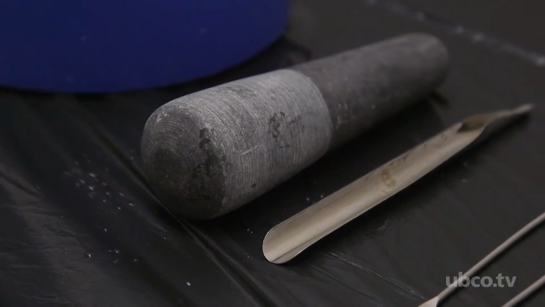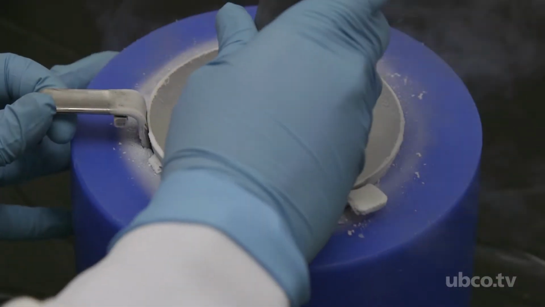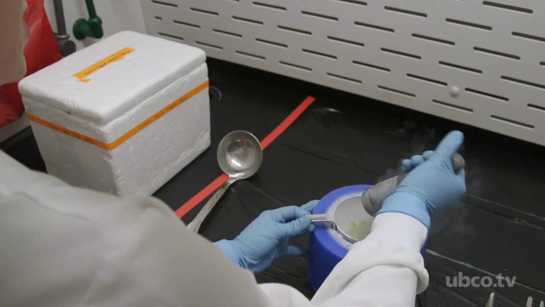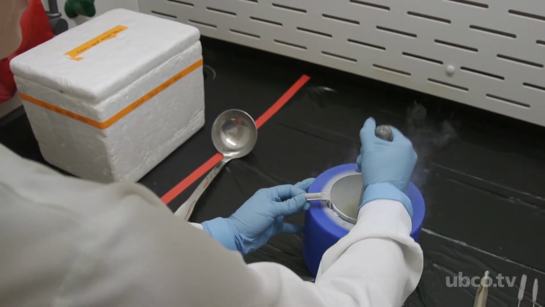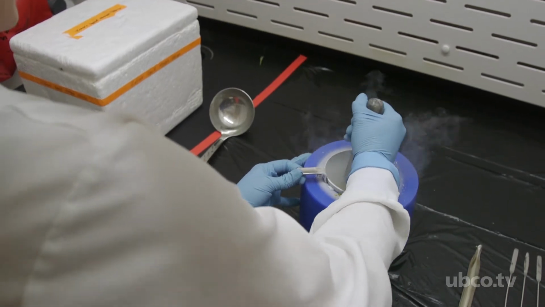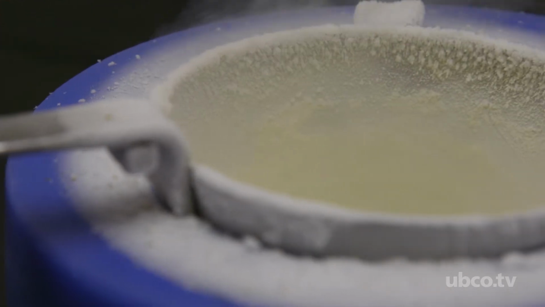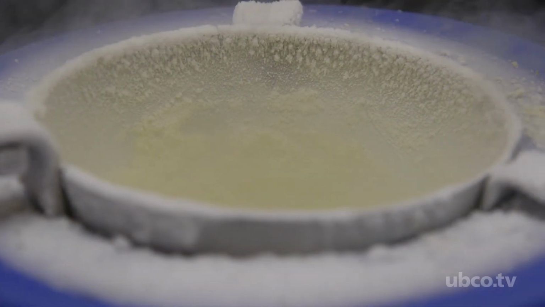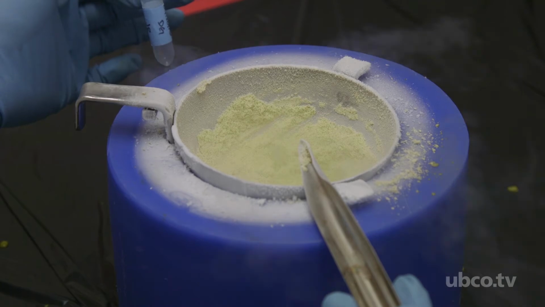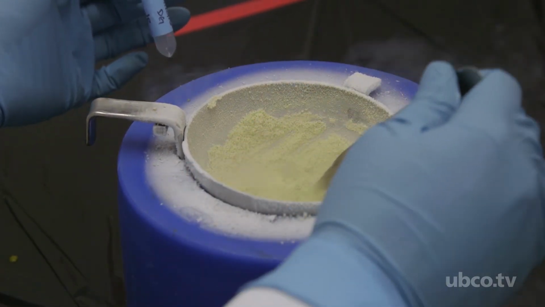I definitely have a new appreciation for the diversity of stool. I don't think I ever realized it came in so many colors. So we're just breaking it down into more manageable pieces, breaking up any big chunks. Generally, for a stool sample of approximately 10 mils, it usually takes us about 10-15 minutes to get to this consistency.